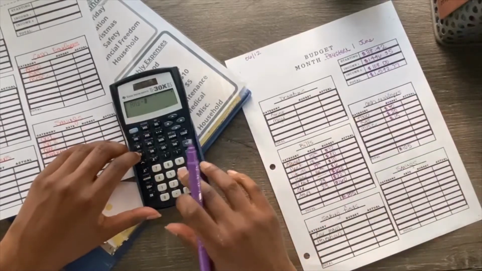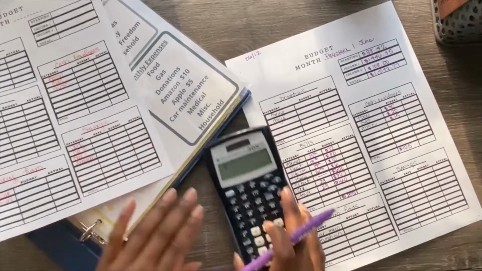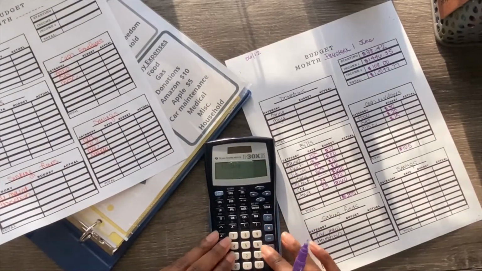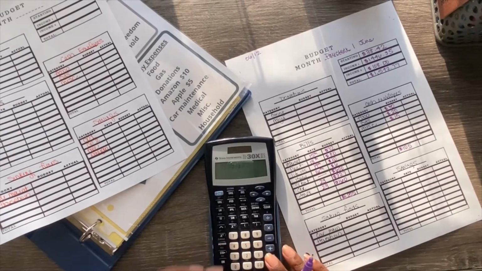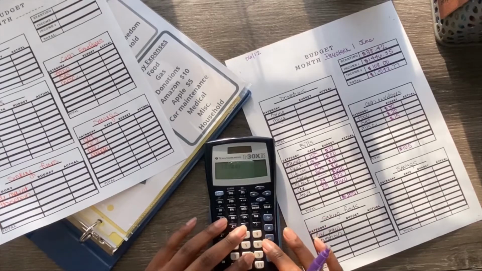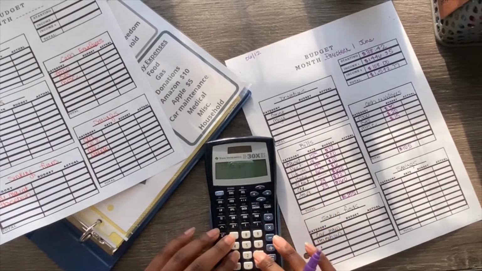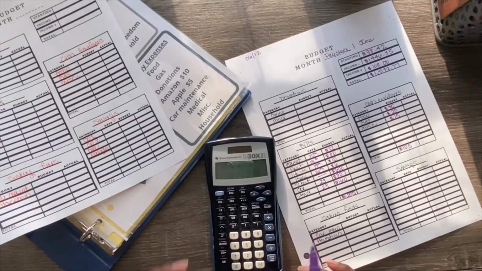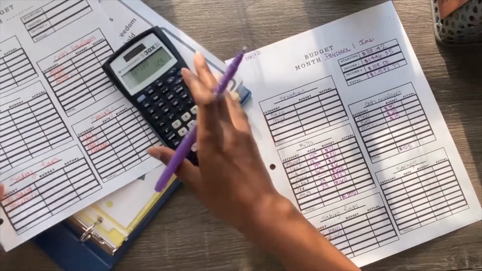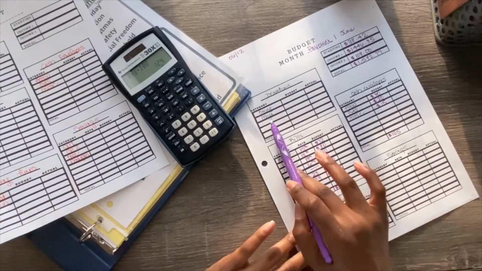So let's minus, or really I should plus. Jesus, what did I do? Okay. 1255 plus 105 equals 1360. Keep that in mind, guys. 1592 minus 1360 is 232. 232 minus 108. So I have $124 left, which is kind of a lot, but I forgot about this.